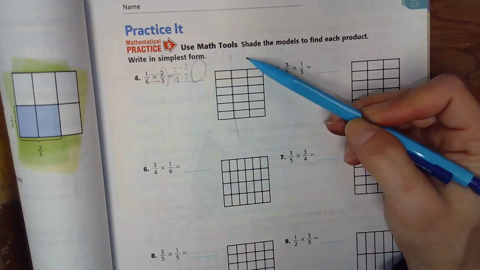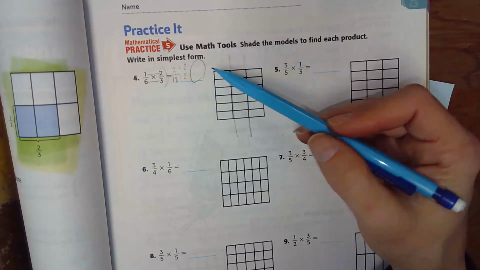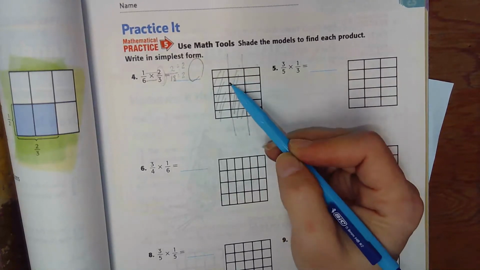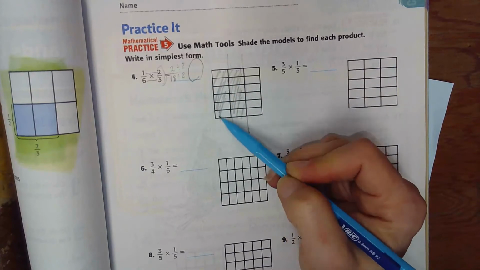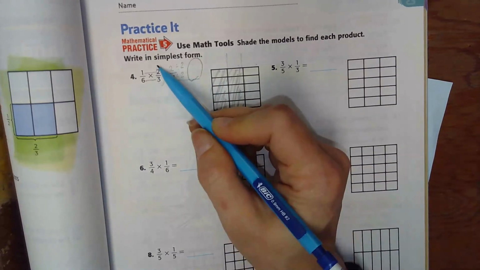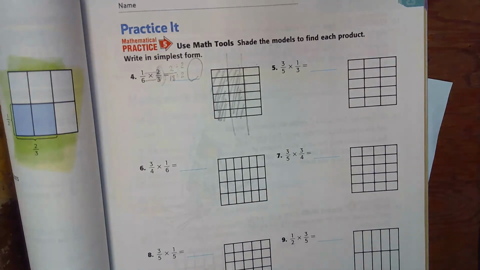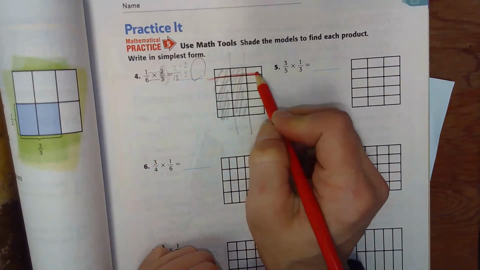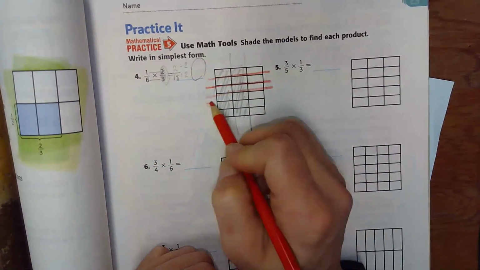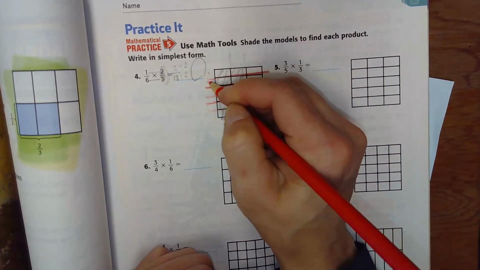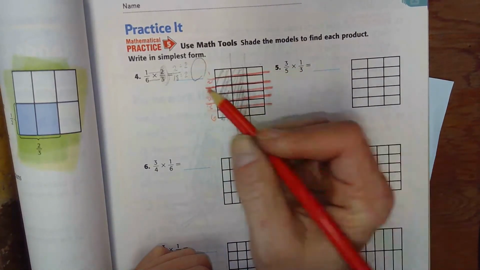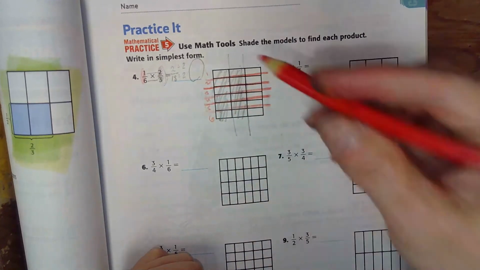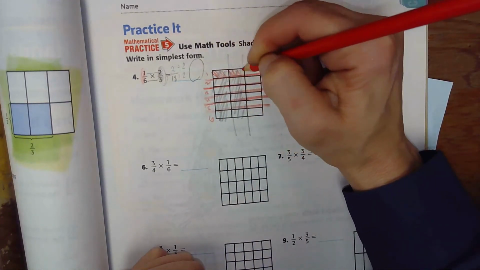Where are the thirds? Well, it's divided it into 3 sections here. How many of those do I need? I need 2 of the 3. Don't color them in solid because it will be hard to see where your other color is. So there's my 2/3. See how I'm color coding so you can see? Where is my 1/6? Well, the 6ths are going in this direction. How do I know? 1, 2, 3, 4, 5, 6. How many of those 6ths do I color in? Just 1.